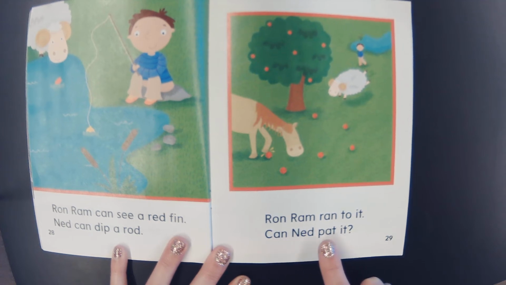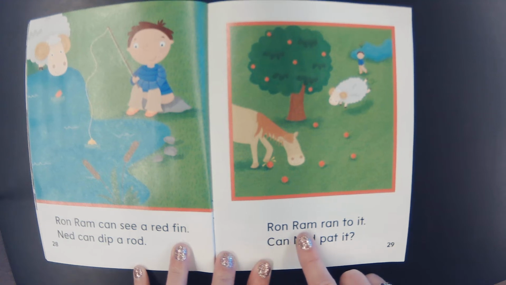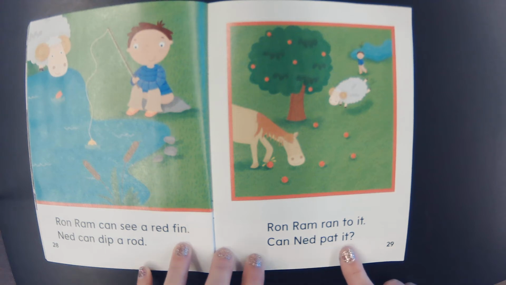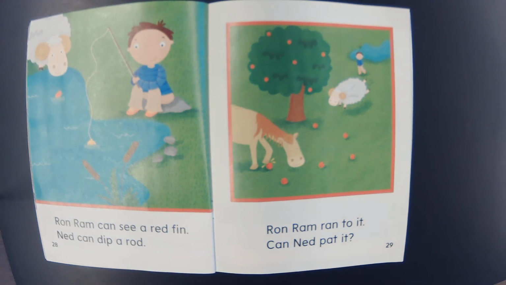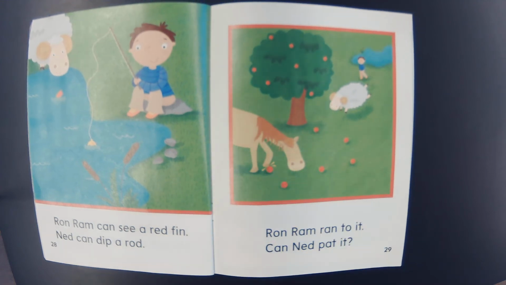Can Ned pat it? Ron Ram ran to it. Can Ned pat it? What is it? It is the horse. What did Ron Ram run to?